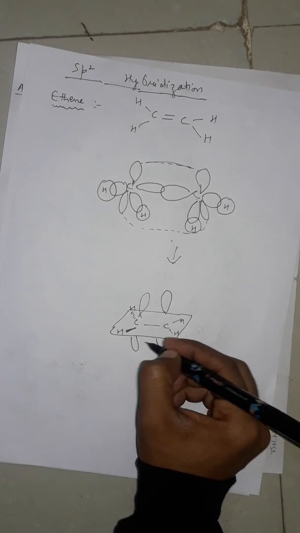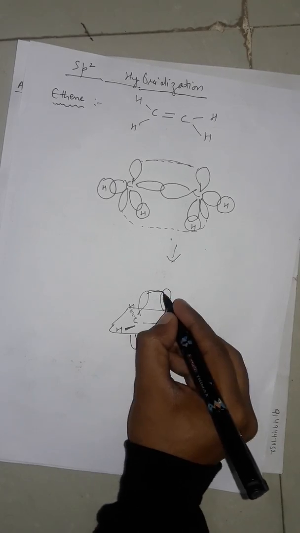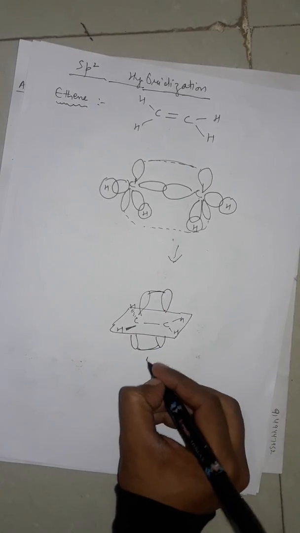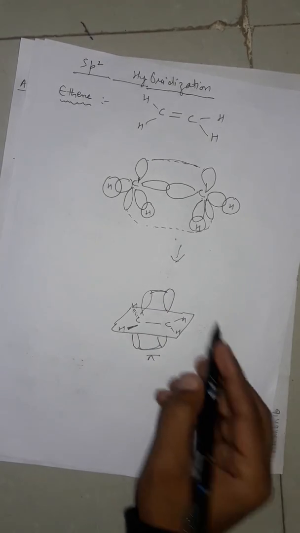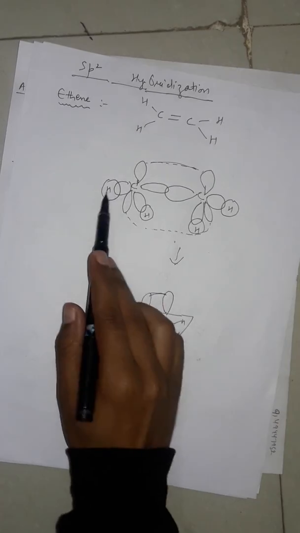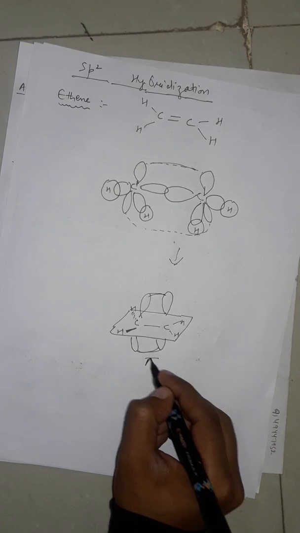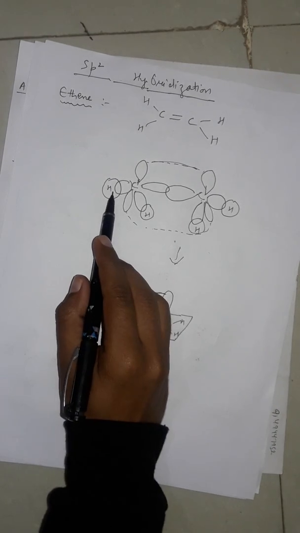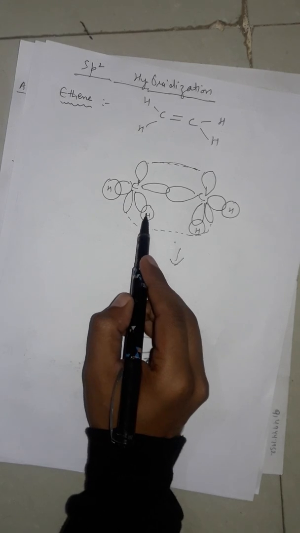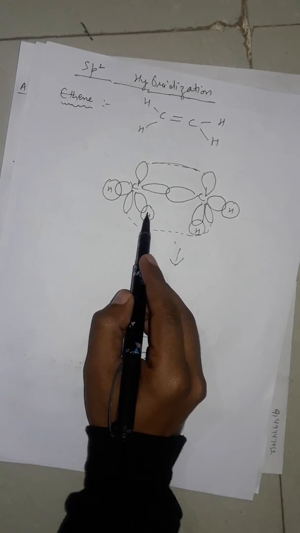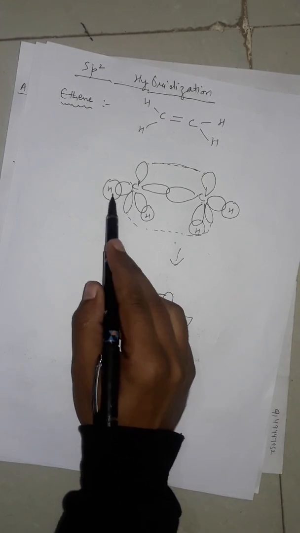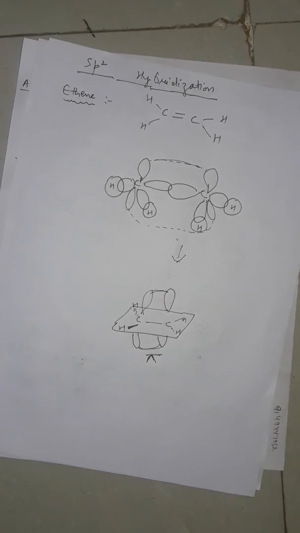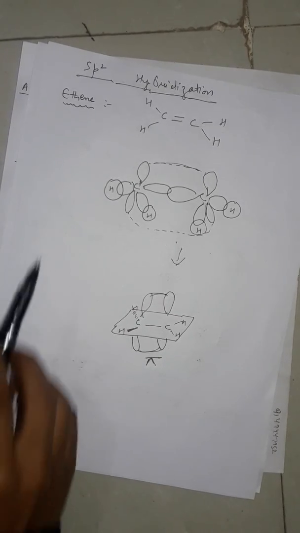This is below the plane, that's why I am showing it like this. This will overlap sidewise. So this is a pi bond. So the number of sigma bonds is 1, 2, 3, 4, 5 and 1 pi bond. This is the pi bond. That's why 1s and 2p, 1s 2p. That's why it is called sp2.